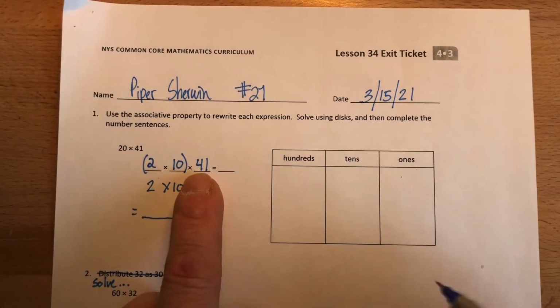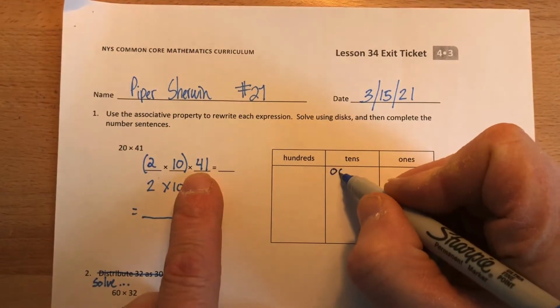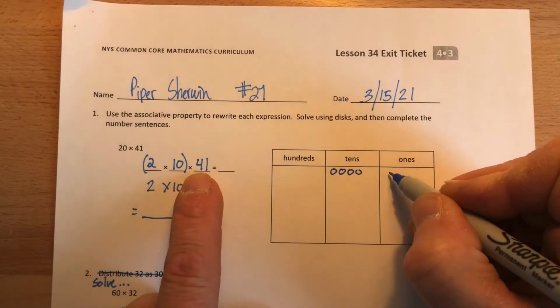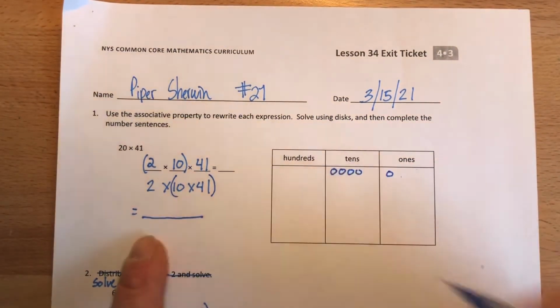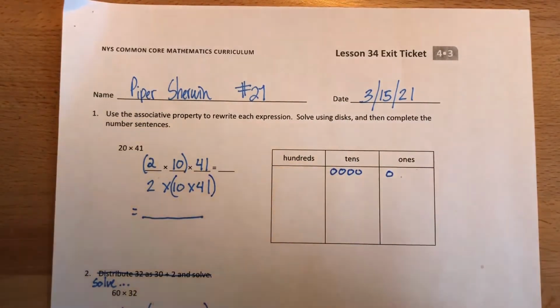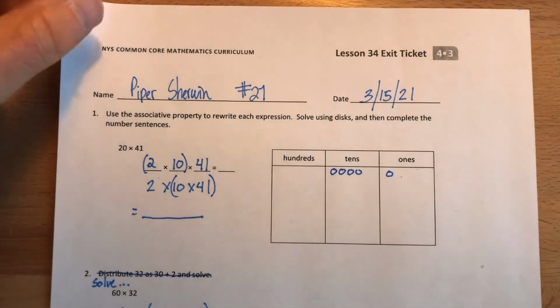So if you remember, the 41, we're gonna start with that, the 41, right? And then when we slide these parentheses over, you're gonna multiply those by 10 and then multiply by 2 to get your answer, okay? Hopefully that kind of sparks your memory a little bit.